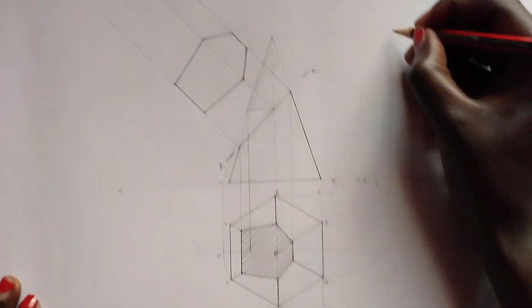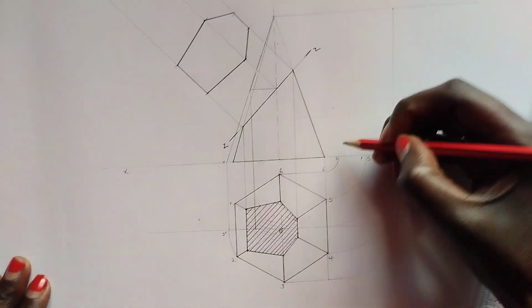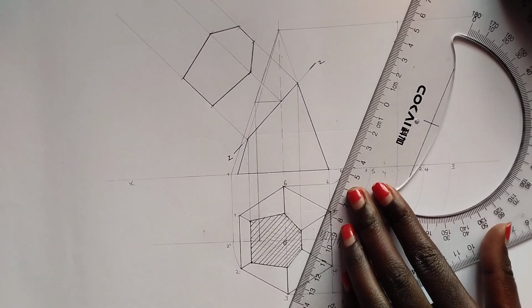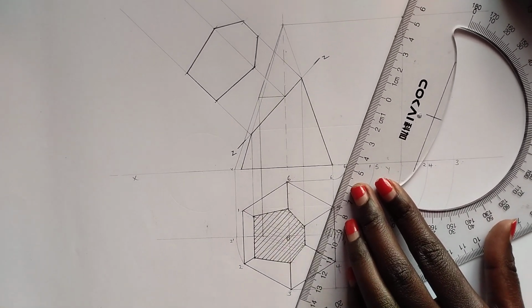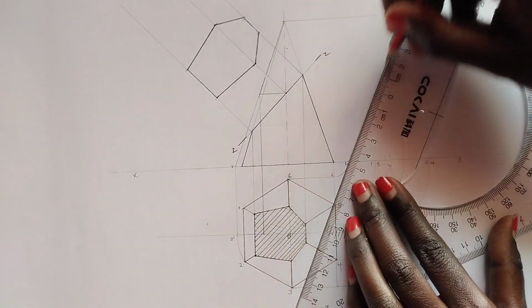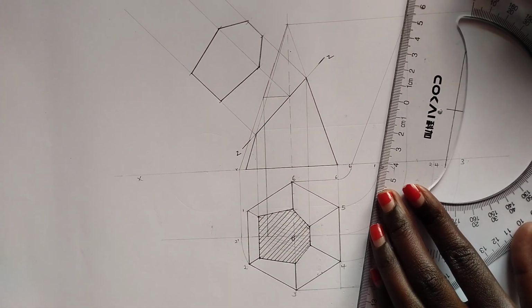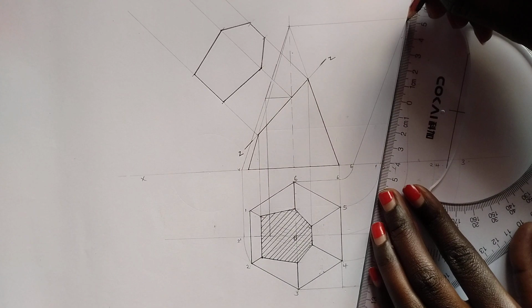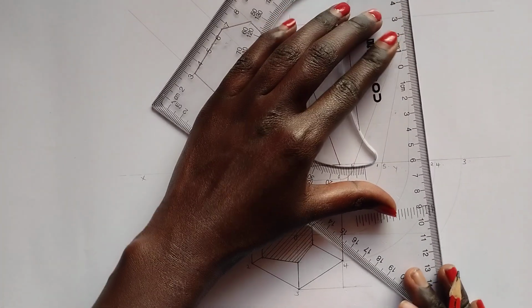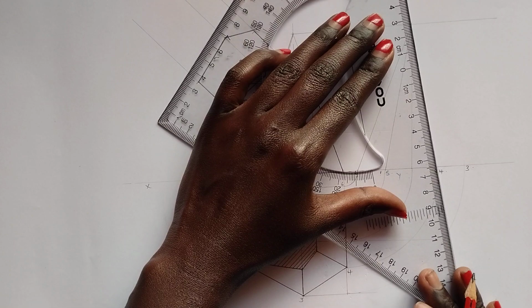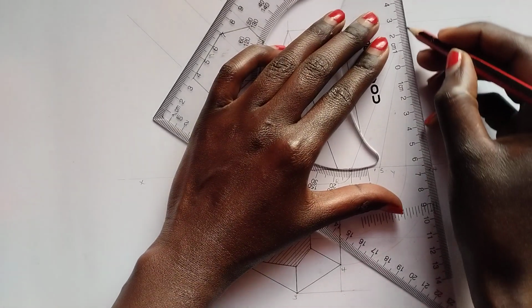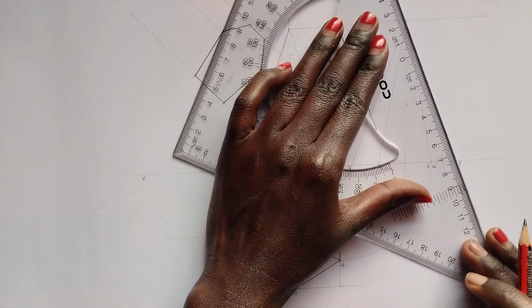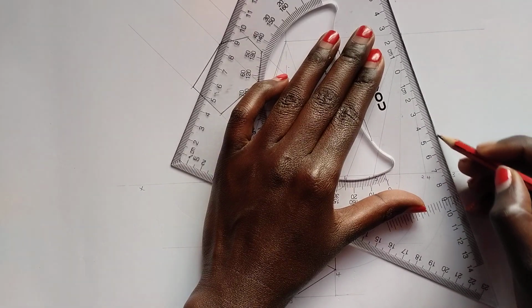And now from the tip, I'm going to join to point 6, 5, 4 all through. So we said we are going to join point 6 to the tip. We have 5 and 1 to the tip. We have 2 and 4, and finally point number 3.